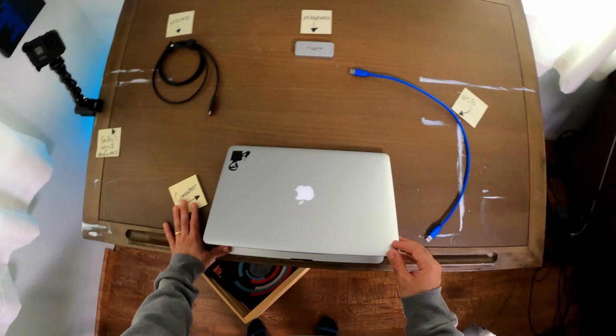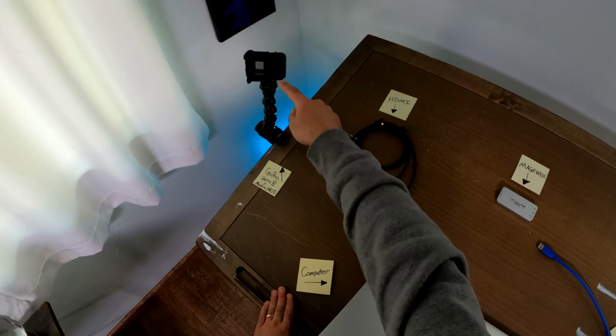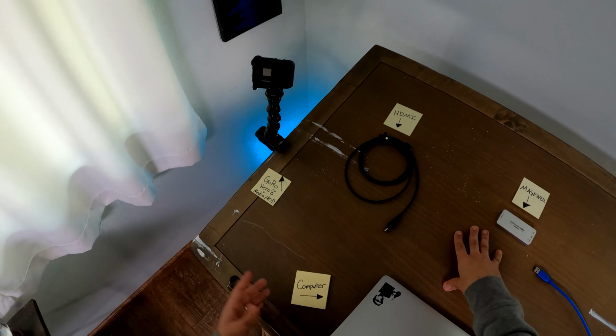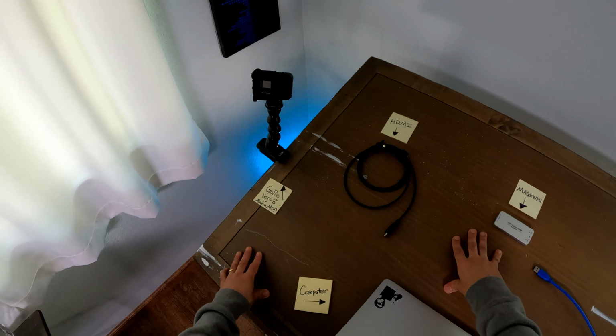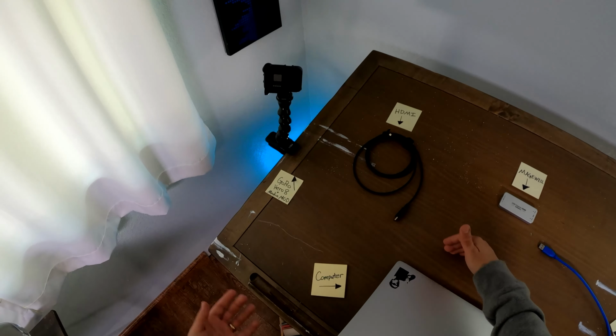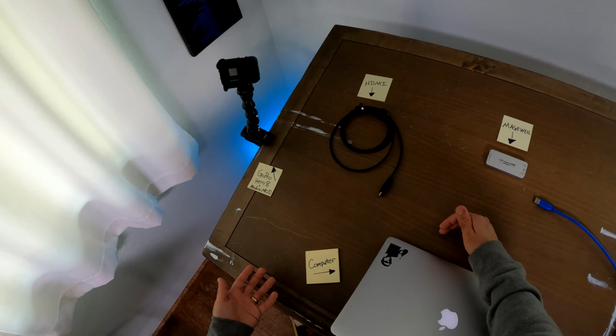So let's talk hardware. I'm using the GoPro Hero 8 and the media mod, mounted on top of the Jaws Flex clamp with the gooseneck, which is all part of the GoPro ecosystem. And remember, that's the beauty of live streaming with your GoPro, is all the different mounting angles and perspectives that you can get with the GoPro over other cameras.